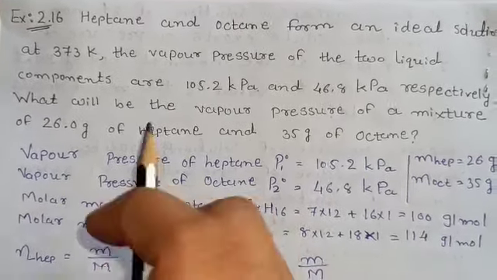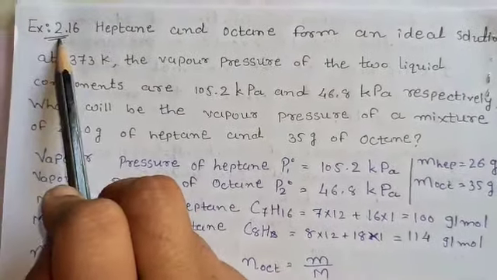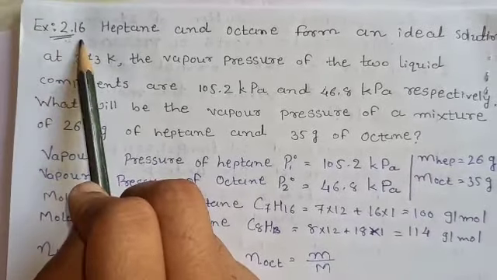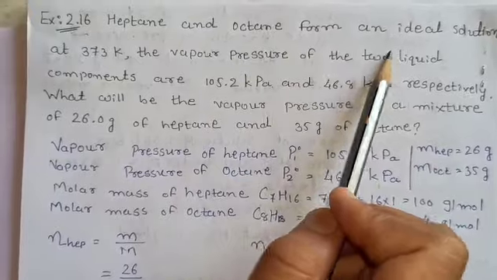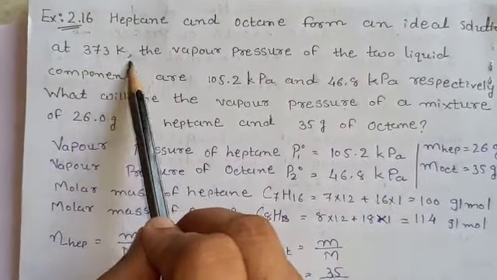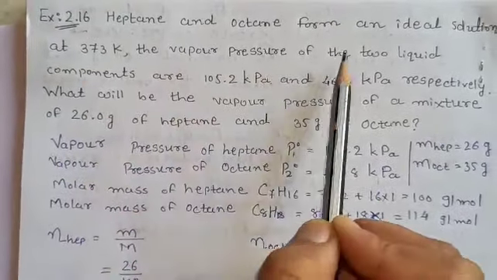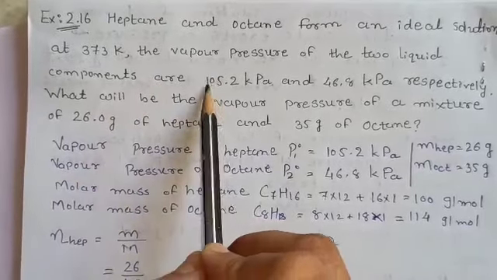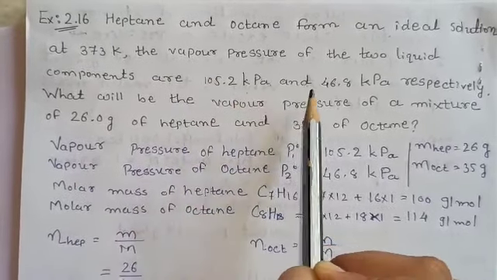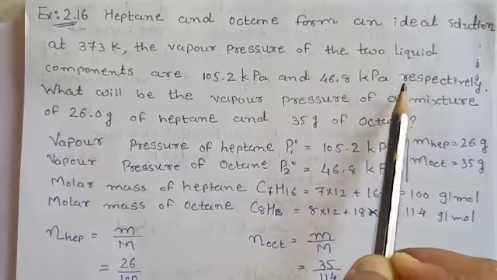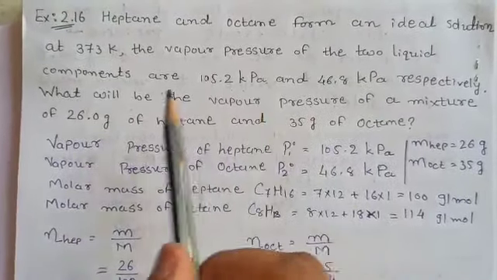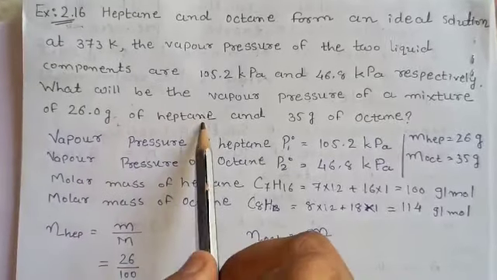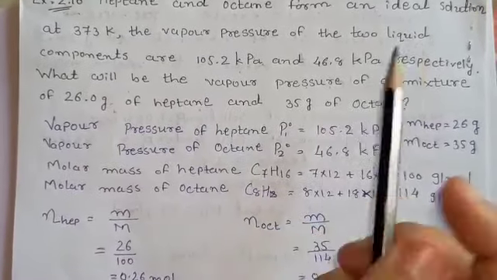Today we will continue from exercise question number 2.16. Heptane and octane form an ideal solution at 273 Kelvin. The vapor pressure of the two liquid components are 105.2 kilopascal and 46.8 kilopascal respectively. What will be the vapor pressure of a mixture of 26 gram of heptane and 35 gram of octane?